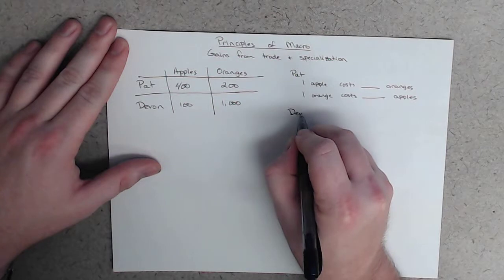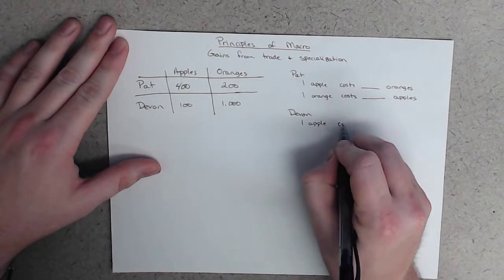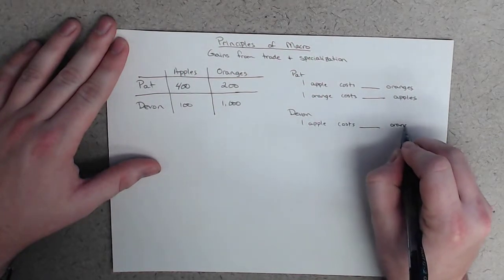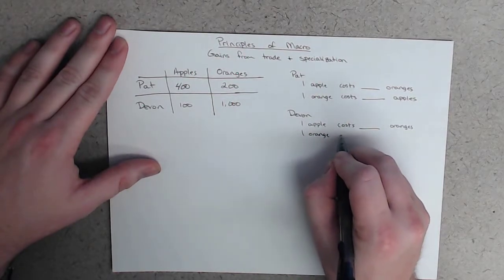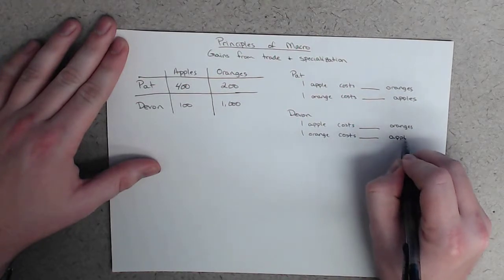And for Devin, one apple costs some number of oranges, and one orange costs some number of apples.